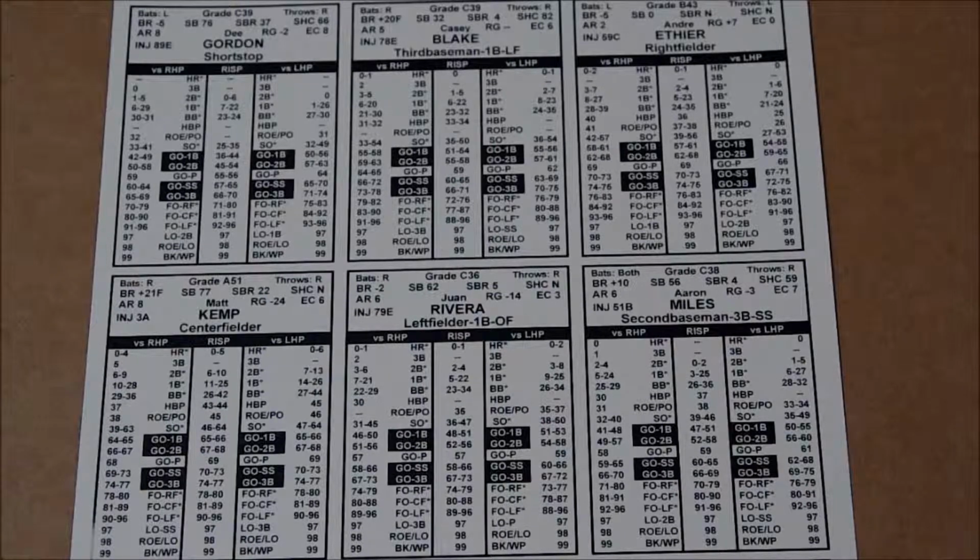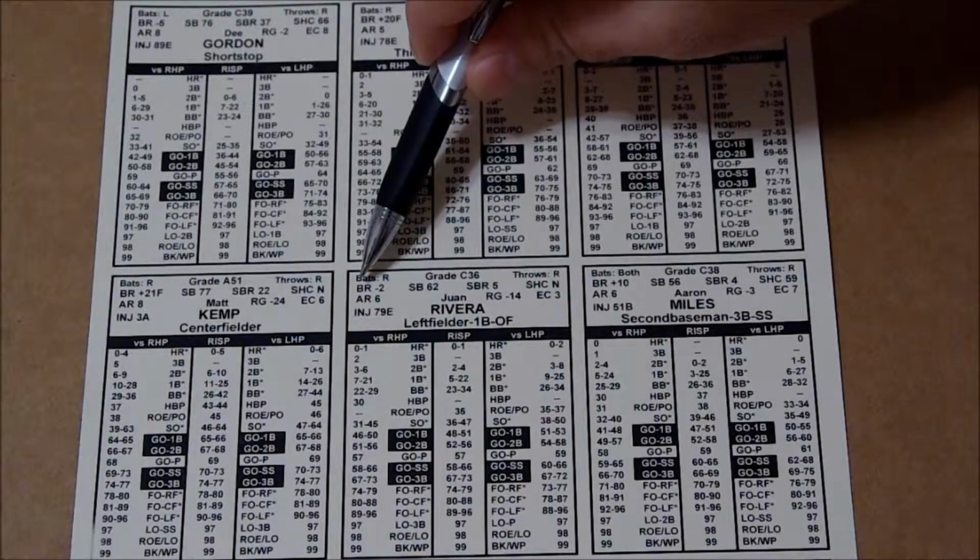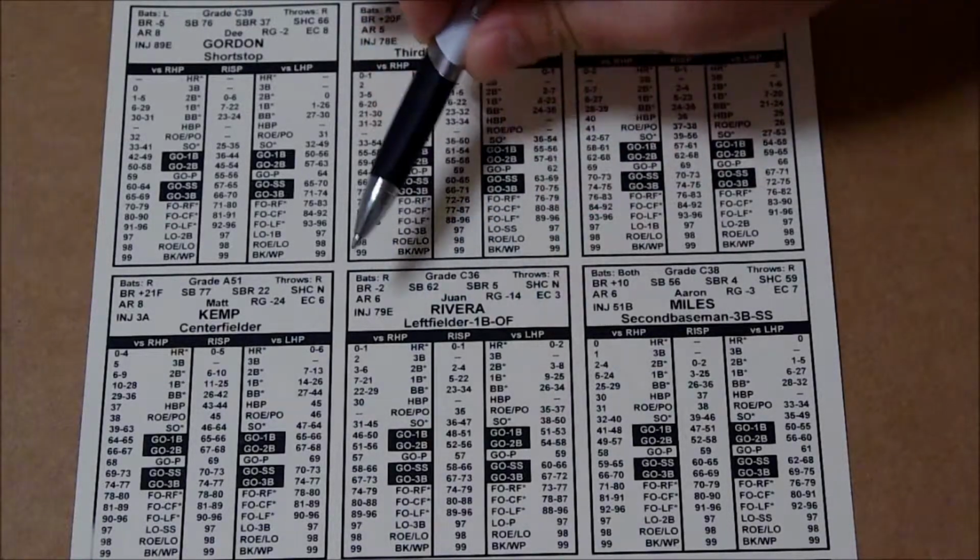This is James from Life is Sport Games, and I'm here to demonstrate base advancement in the advanced game of true to life baseball. Actually, this demo will be for the basic game, but the only difference between the basic and advanced base running is that in the advanced game additional player modifiers are used.